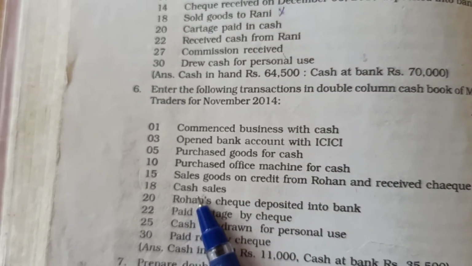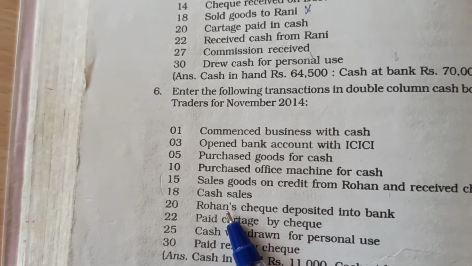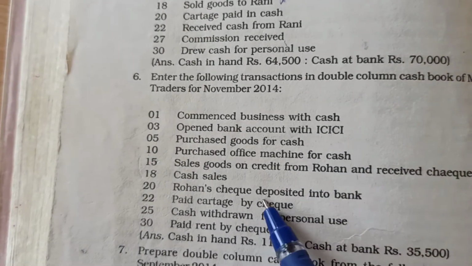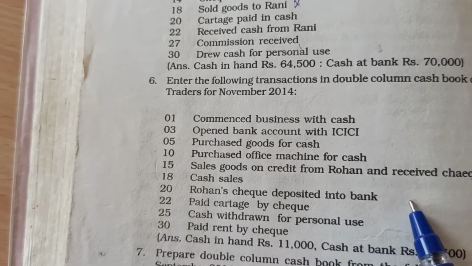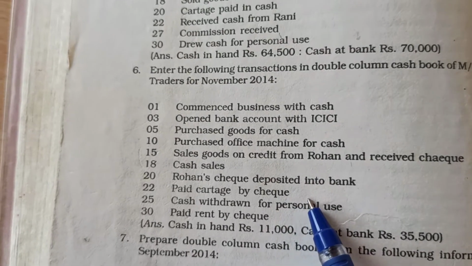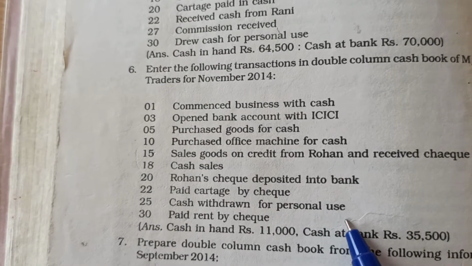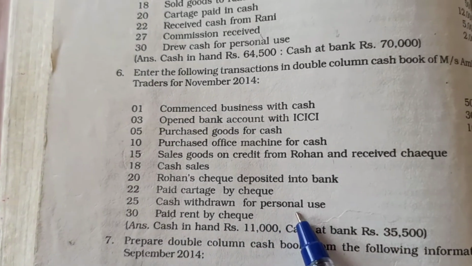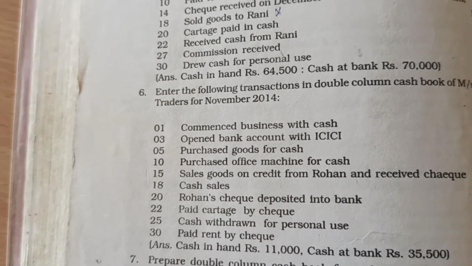Now on the 18th, cash sales, we are selling the goods for cash. So cash is coming, debit side cash column. Now here on the 20th we deposited the check in the bank. So this deposited into the bank becomes a contra, on both sides of the account. Cartage paid by check. So check is going, so credit side bank column. Cash withdrawn for personal use, we call that drawings for personal use. Since it is taken in cash, cash column, credit side, drawings. Rent paid by check. So we are paying the rent, credit side, bank column we have to write.